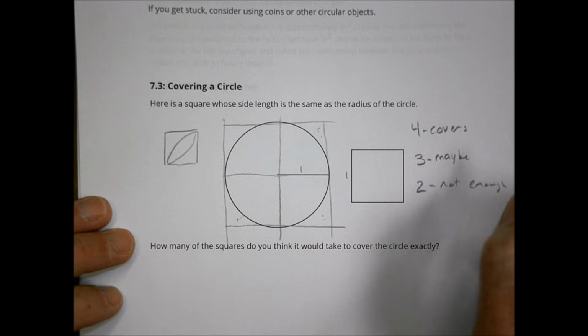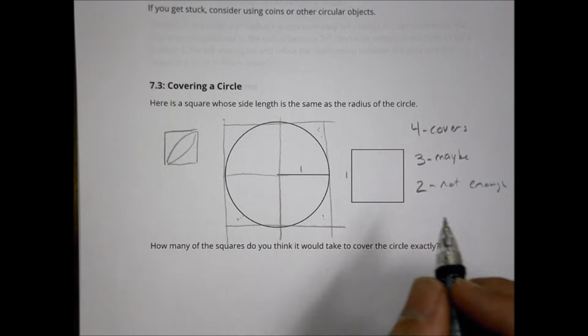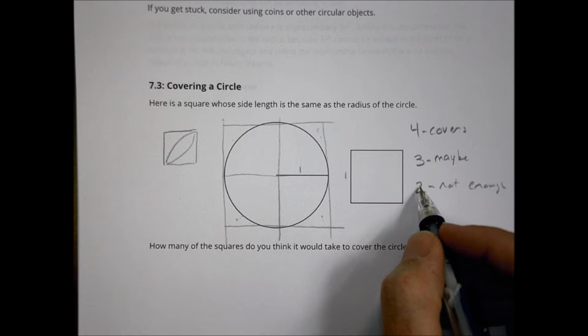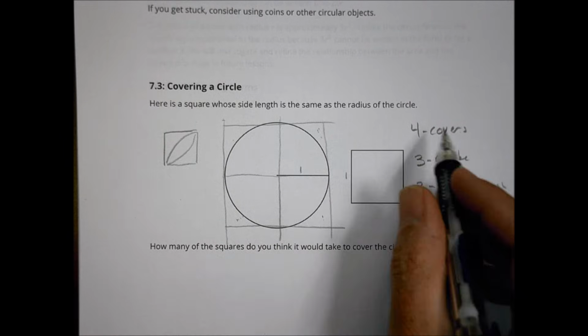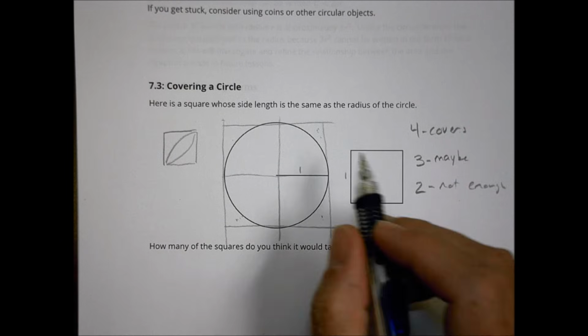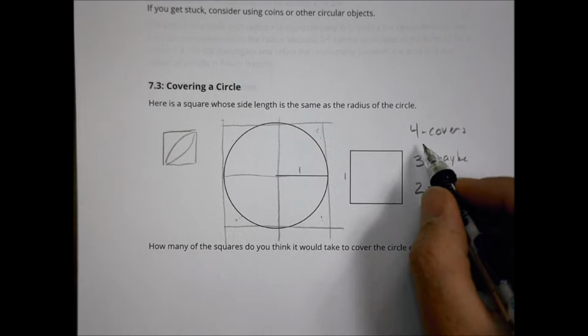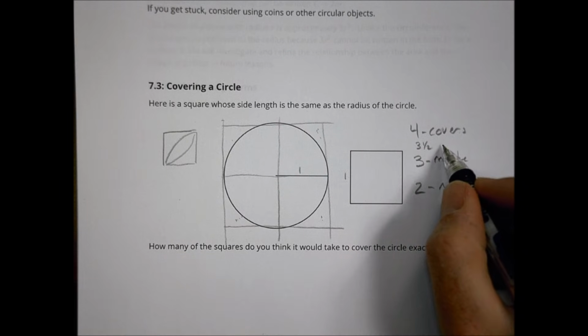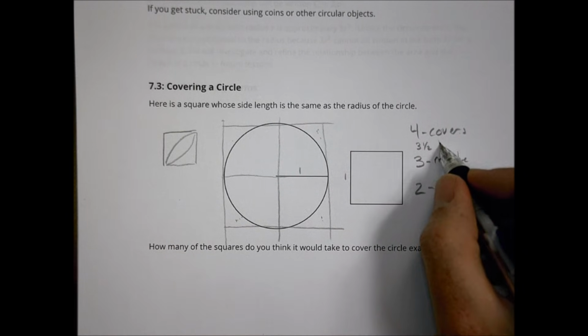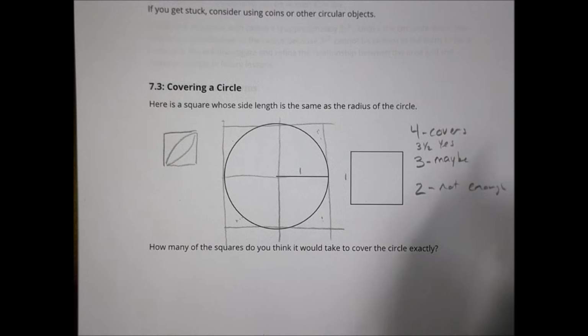And so what we look at when we look at this picture, we recognize that two squares wouldn't cover it. 4 is going to be a little too much. 3 gets pretty close, right? So what if you had like 3.5? Would that cover it? We'd probably say yes, that would definitely cover it. If I had 3.5 squares, I could definitely cover that space there.